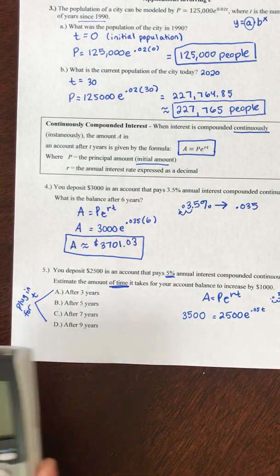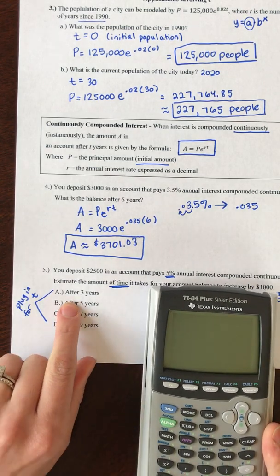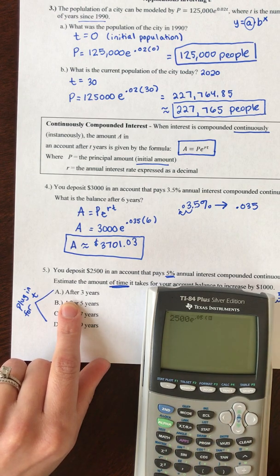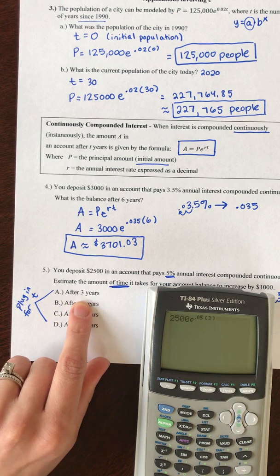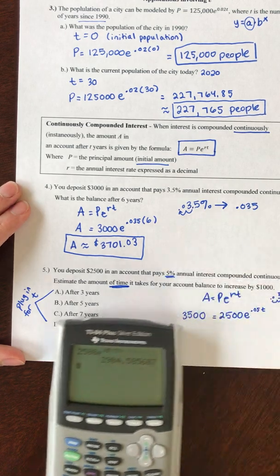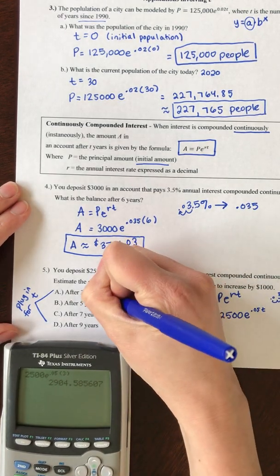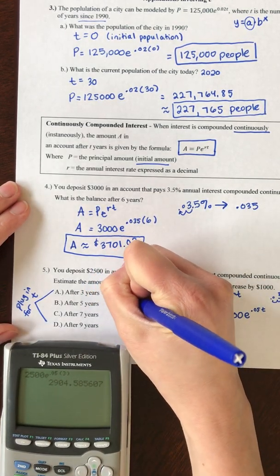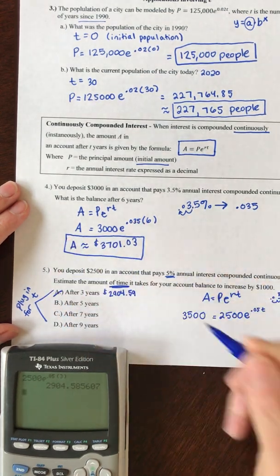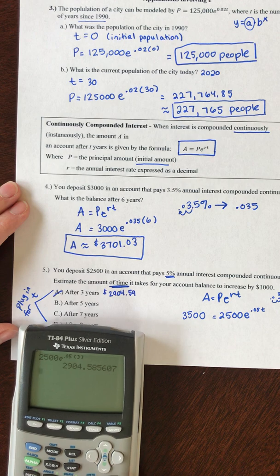So if I plugged in 3, I have 2,500 second e to the 0.05, that's 5%, times 3. If I looked at my account after 3 years, well, after 3 years, I only have about $2,904 and like 59 cents, right? So it's not A, because again, I'm looking for $3,500.